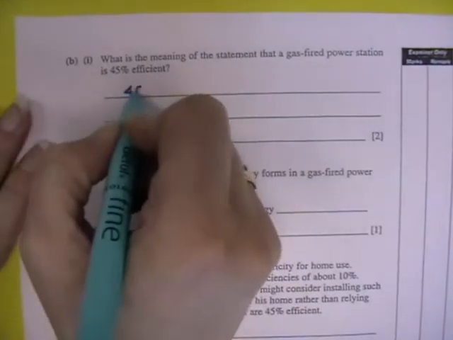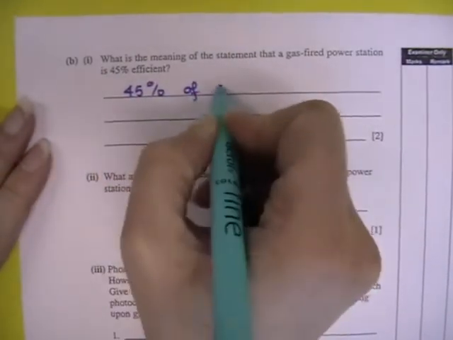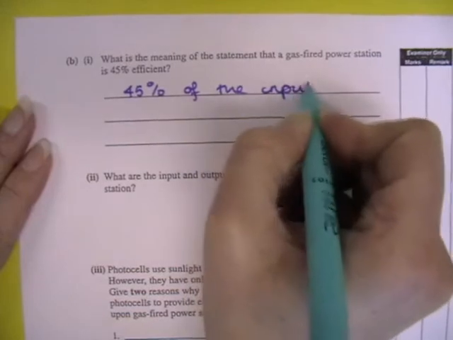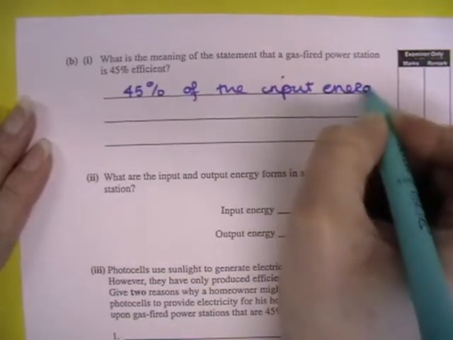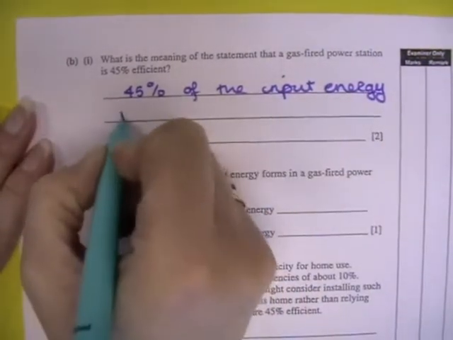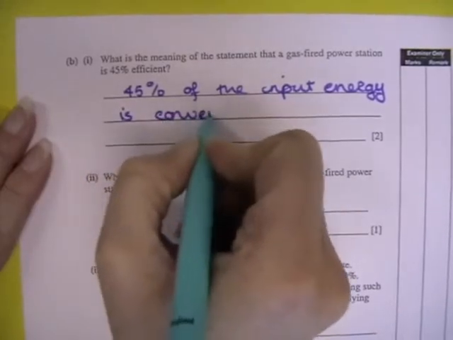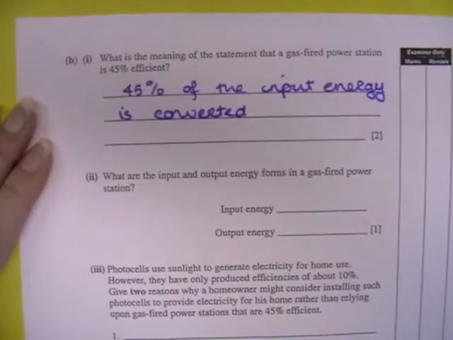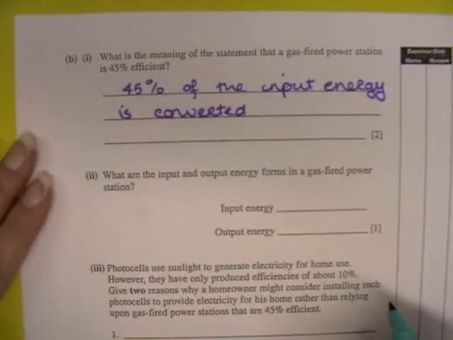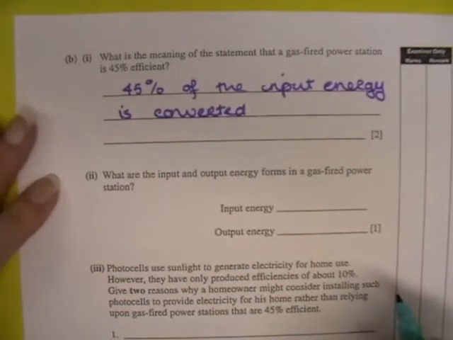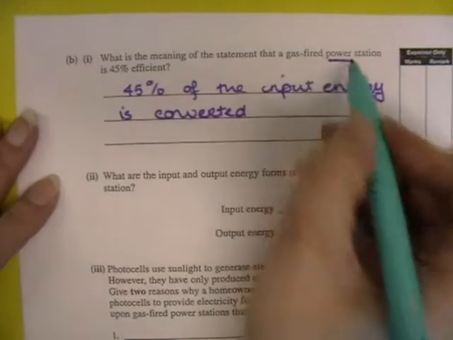It means that 45% of the input energy is converted to useful energy. In this case, the useful energy is electrical energy, as it is an electrical power station.